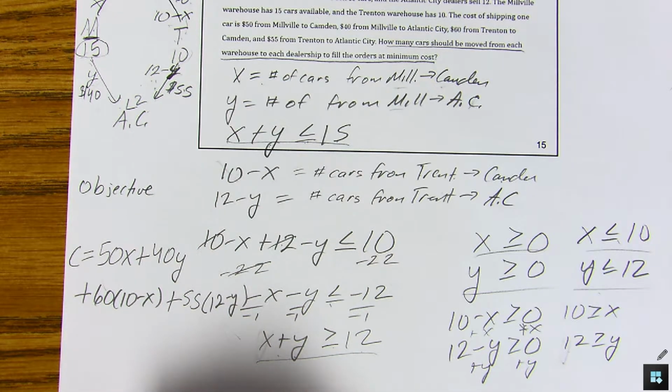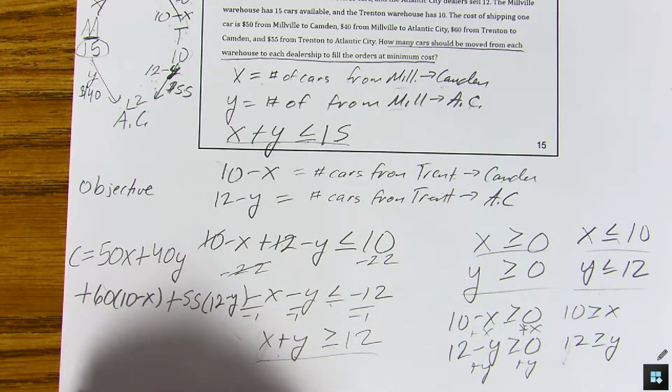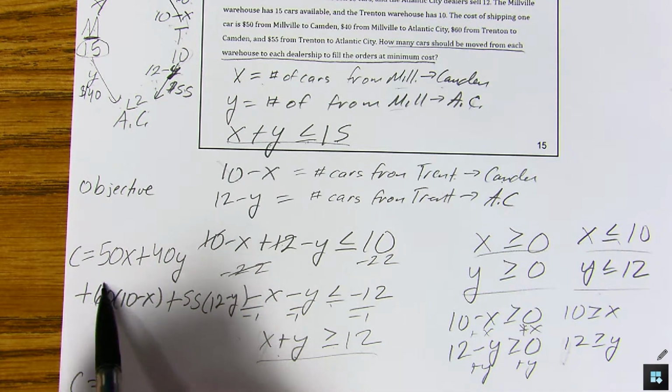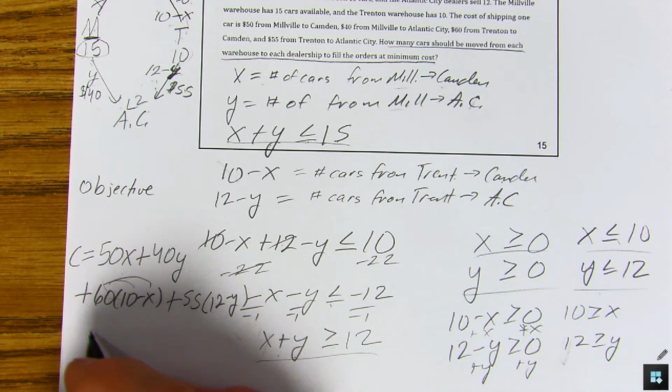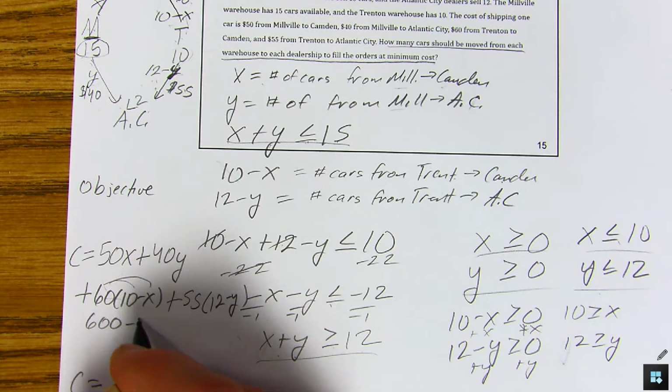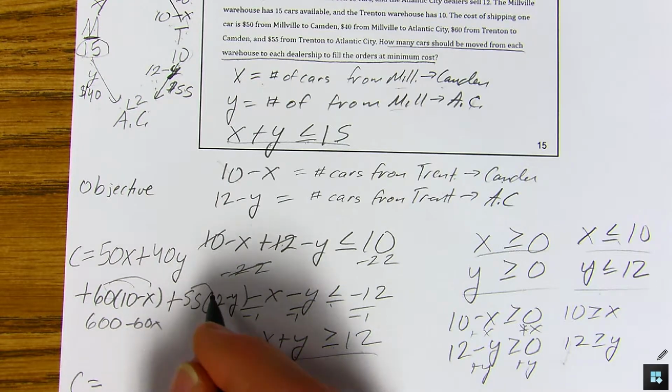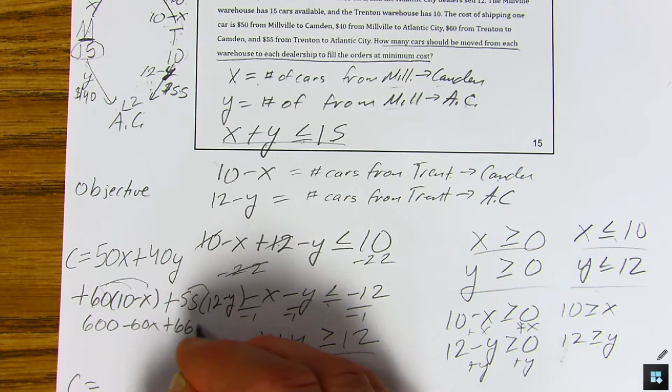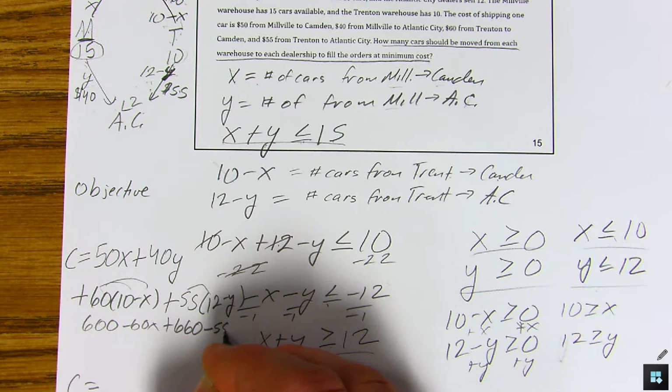We could do some simplification here and come up with the cost equals, let's do a little bit of math right here. 60 times 10 is 600 minus 60x. 55 times 12, get out your calculators. 55 times 12, I get 660 minus 55y.